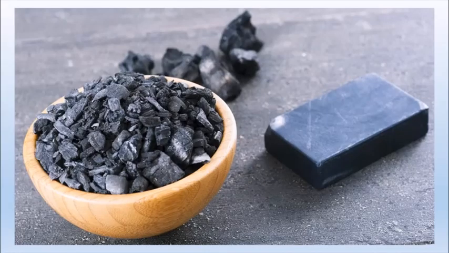And if we have to make charcoal from plants, it is formed by the combustion of wood. But the combustion of wood takes place with an insufficient supply of air. There should not be much air present around. Then charcoal can be obtained from the wood or the plants.